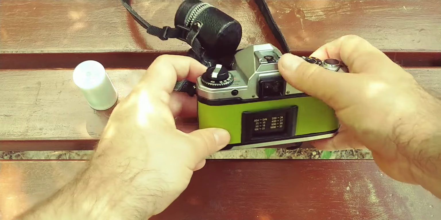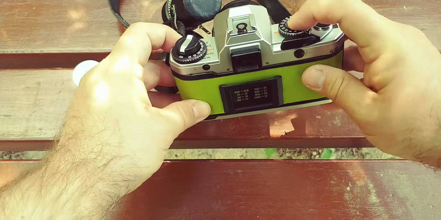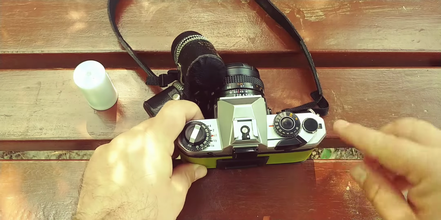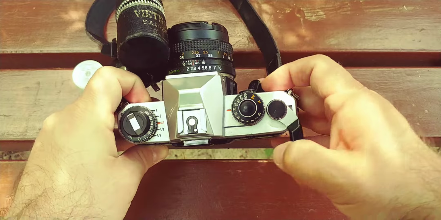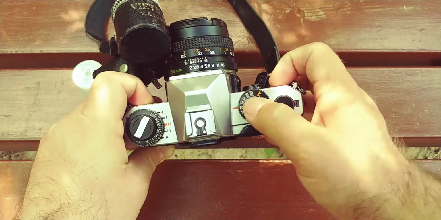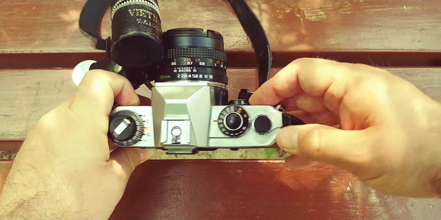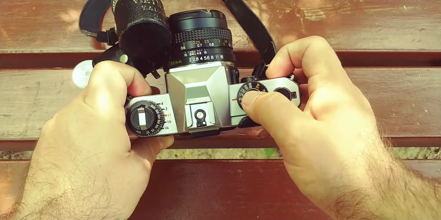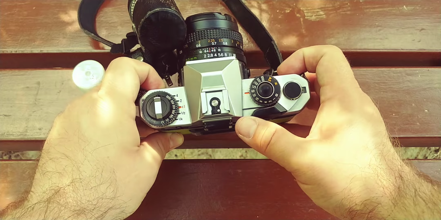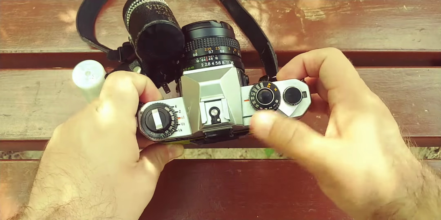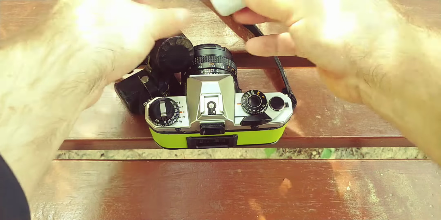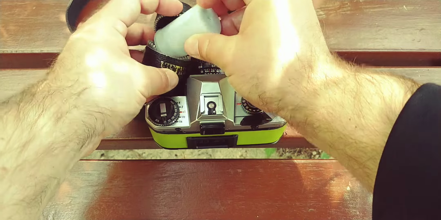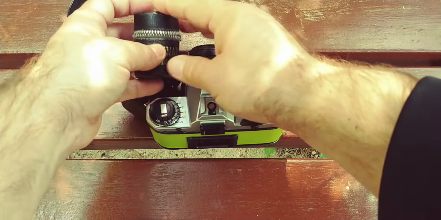And I'm going to, now we have this little S right here. We're going to advance it to 1. There we go. That's 1. I just wasted 1 load of film. And we're going to put this in here upside down. Okay.